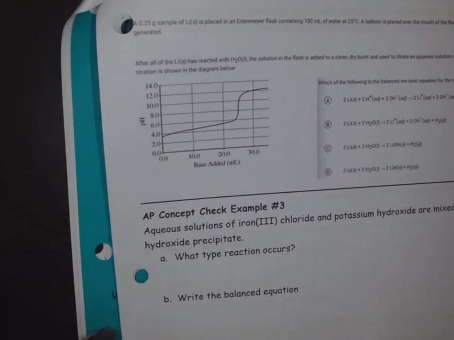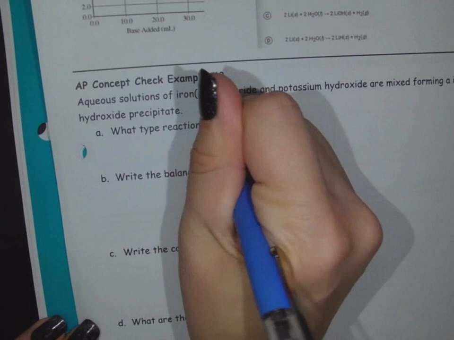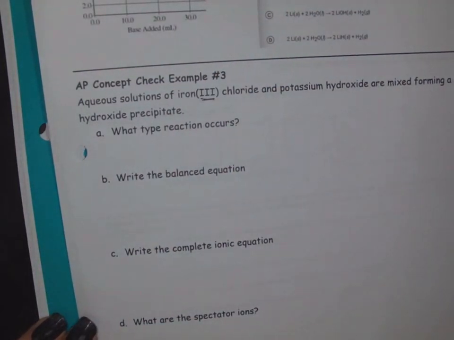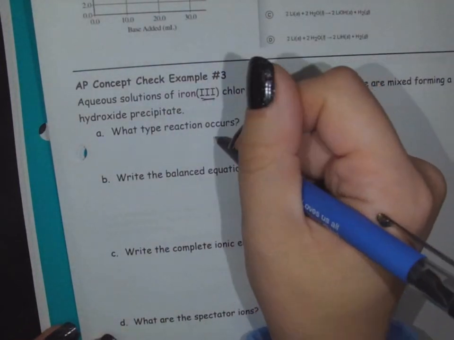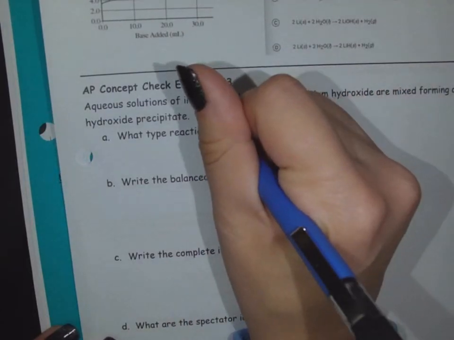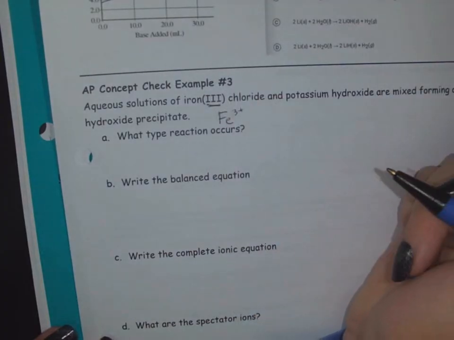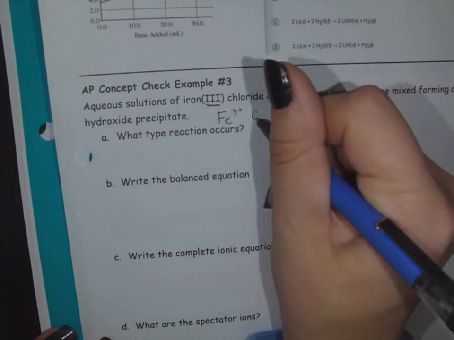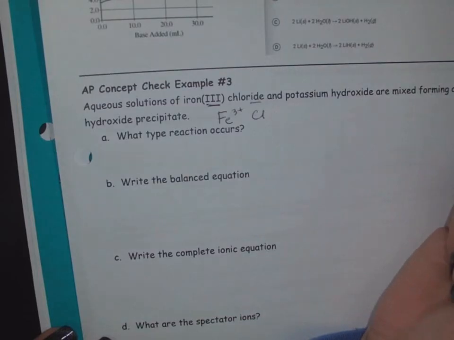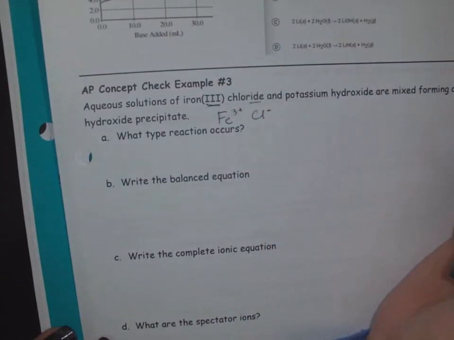Actually, example number 3. So, an aqueous solution of iron 3 chloride. Everyone, this is what I mean by I gotta tell you the charge in the name. We have iron 3, and that doesn't mean there are 3 irons. It means the iron, which is a metal, has a 3+ charge, and we're putting it with chlorine, because chloride is just chlorine, not a polyatomic ion, and chlorine's in group 17, so it's a -1 charge.